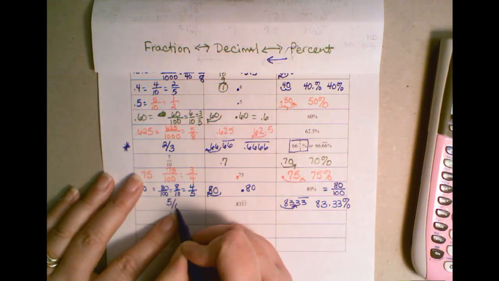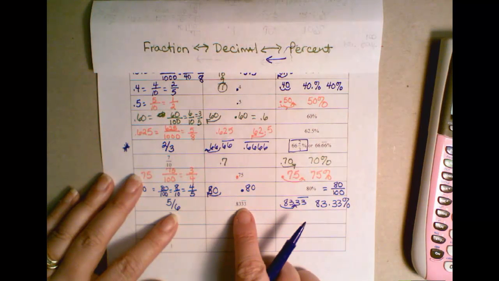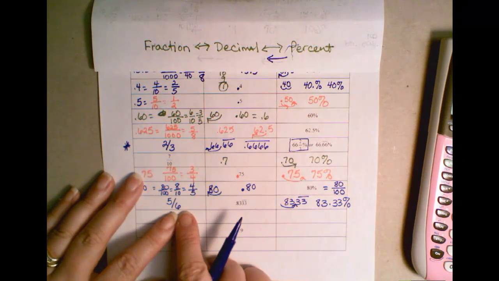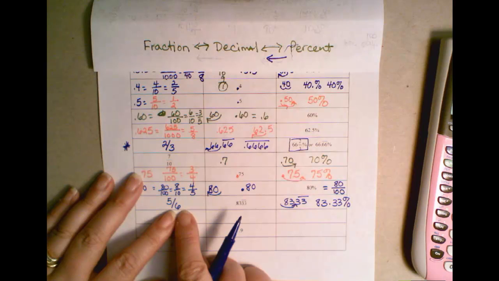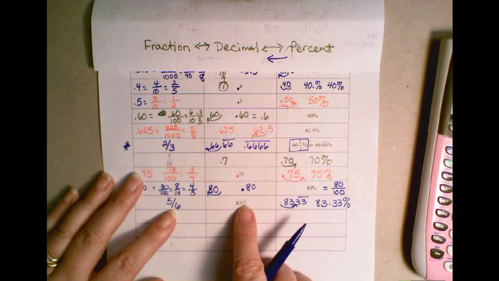Now, there are other ways that we actually convert 0.8333 into the fraction 5/6. It's a long, drawn-out process, and it's not difficult, but it is long and can be tedious. I do not think that our teachers here at Walters State will ask you to convert 0.83 repeating 3s into a fraction.